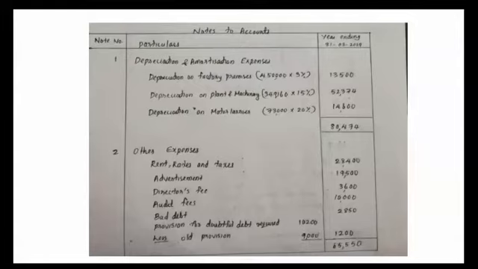What are the items to be included in this head? Rent, rates and tax 28,400. Then advertisement 19,500. Director's fee 3,600. Audit fee 10,000. Barter 2,850. Then provision for doubtful debt required for the current year 10,200. Old provision already given in the trial balance is 9,000.